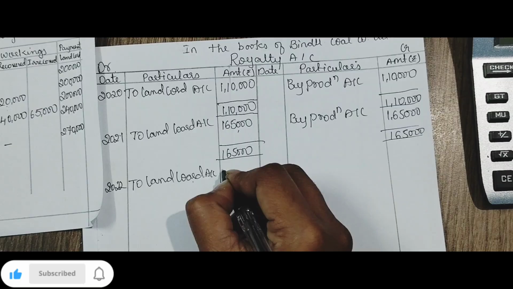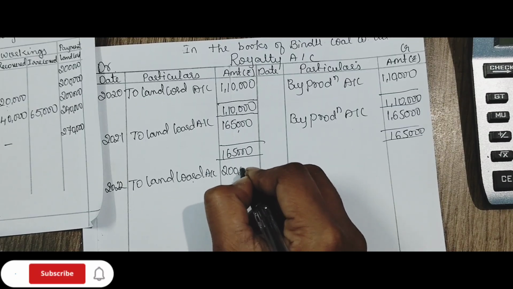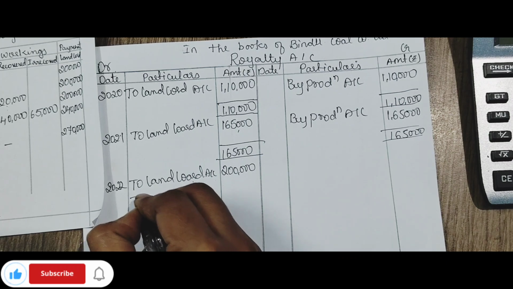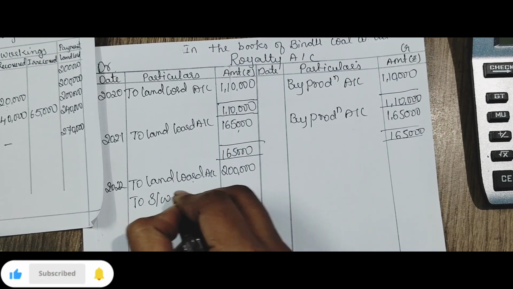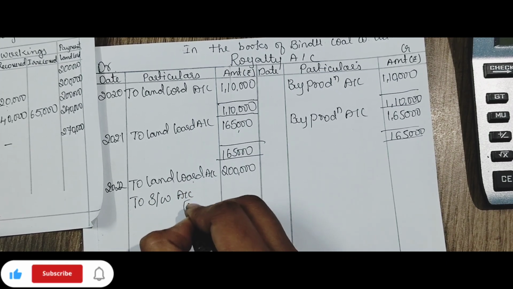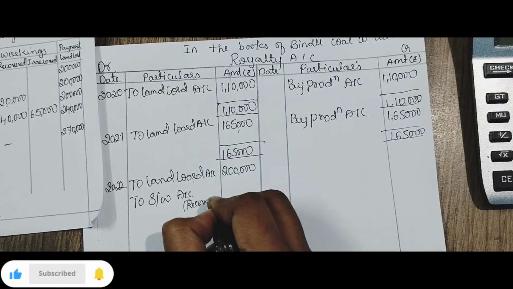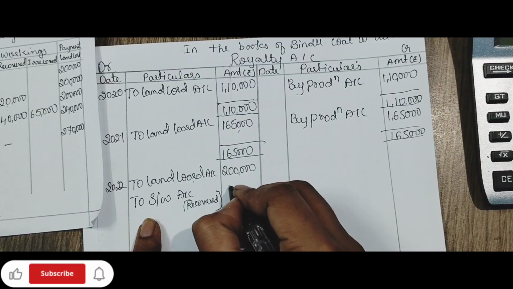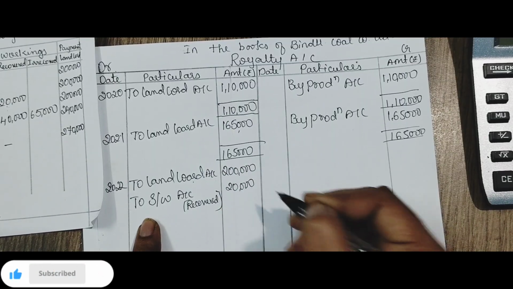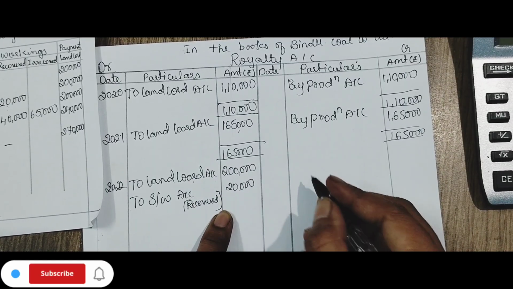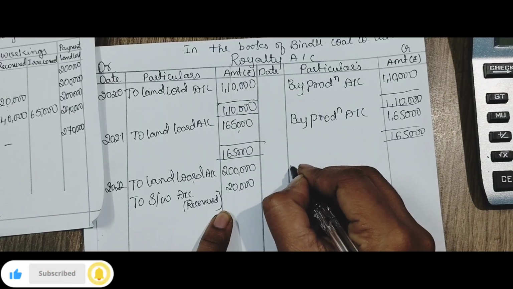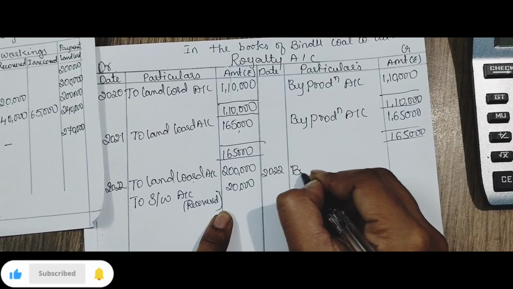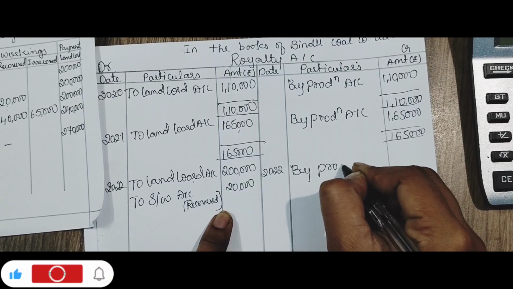In the landlord column, whatever you have paid to the landlord, that you are showing, and you are crediting the short working account which is recovered. When it is recovered, you are showing the short working account 20,000. Now 2 lakh 20. The 2 lakh 20 you are transferring to production account by production.